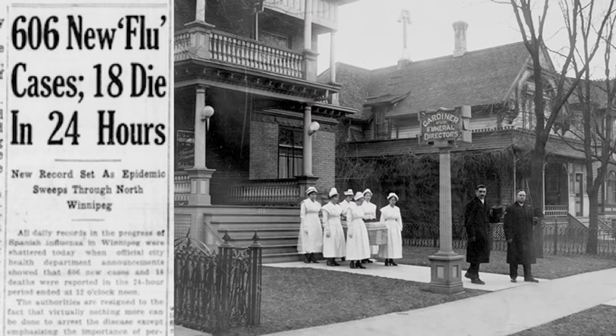There was no real treatment for the influenza epidemic of 1918. There were regular cases being reported in the media then, just as with COVID cases today. Here you see a headline from the front page of the Winnipeg Evening Tribune telling the story of the flu's impact in Winnipeg. On the right, you see a picture of nurses carrying a coffin outside a funeral home in Winnipeg during the Spanish flu epidemic.